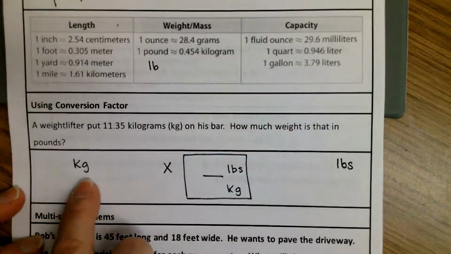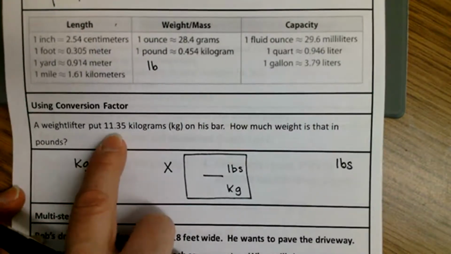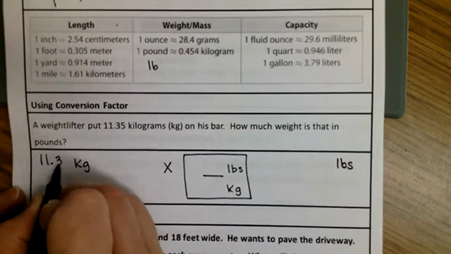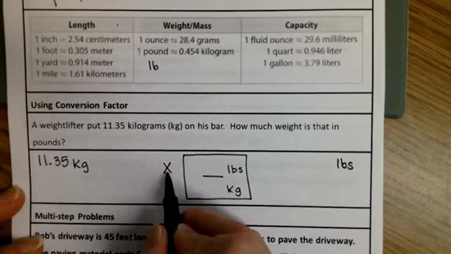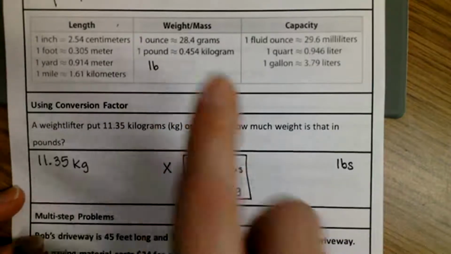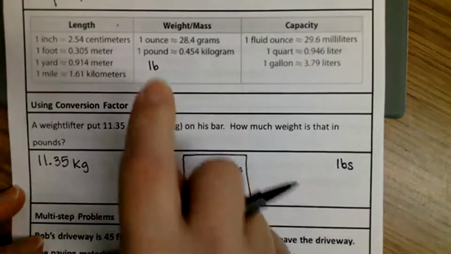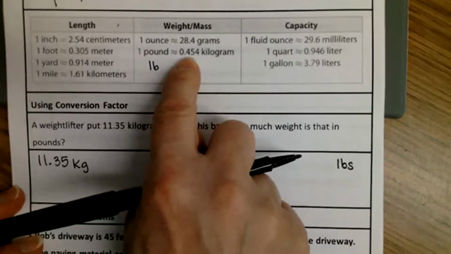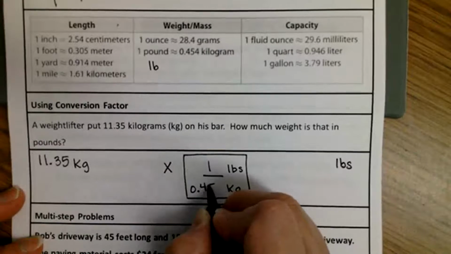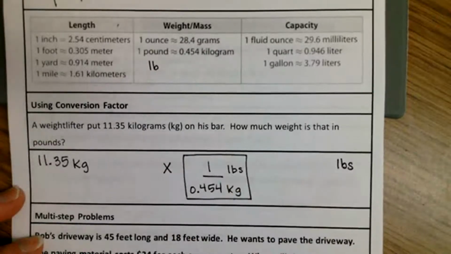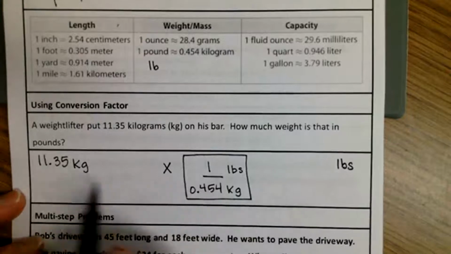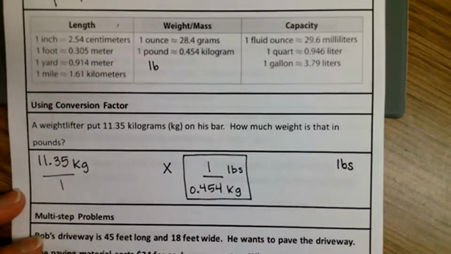Okay. So we start with 11.35 kilograms. And we're going to multiply that by the conversion factor. We found that 1 pound is 0.454 kilograms. If I'm going to multiply fractions, I need a numerator and a denominator, right?